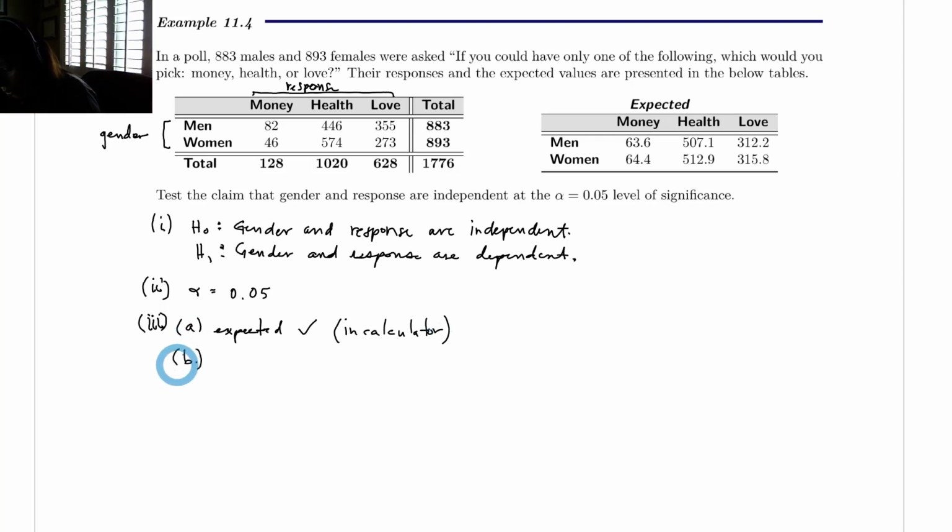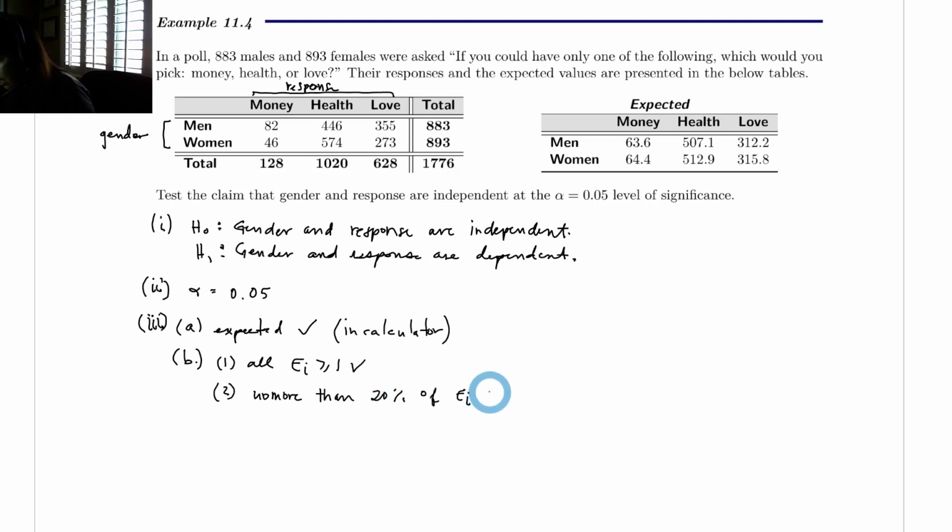Part B, we have those two, right? So one is that all expected counts are greater than or equal to 1, and we can see they're much bigger than 1, so that's done. Two is that no more than 20% of expected counts is less than 5, and we can see that none of these expected counts are less than 5. Okay, and so now we can go ahead and conduct the p-value.